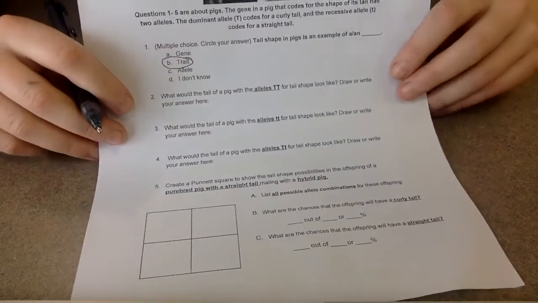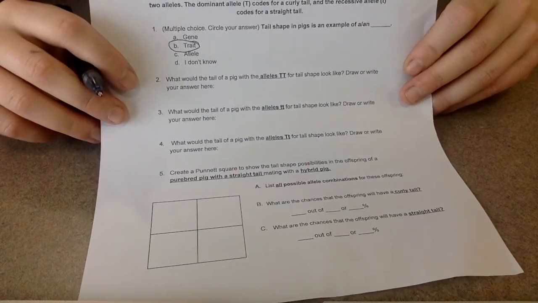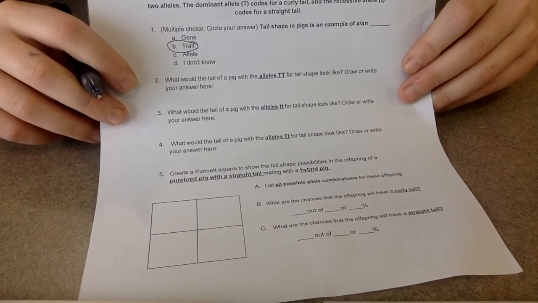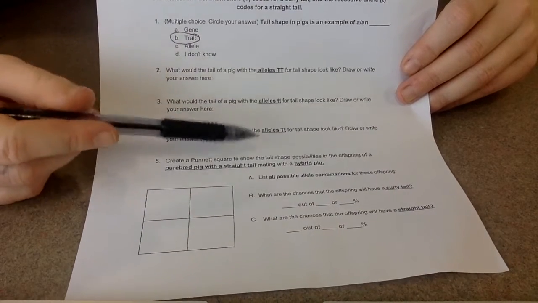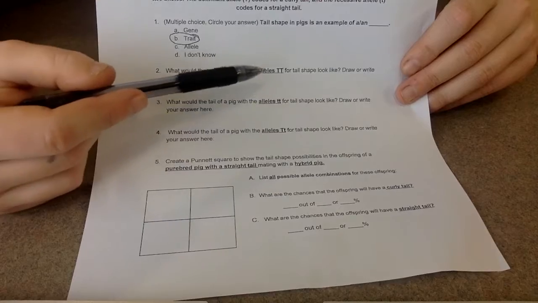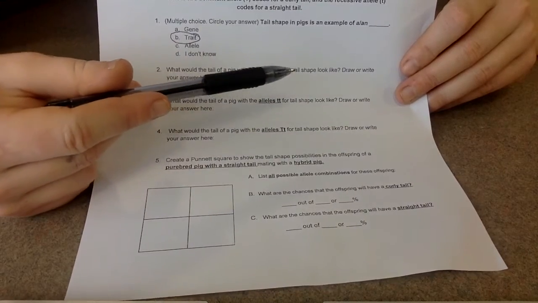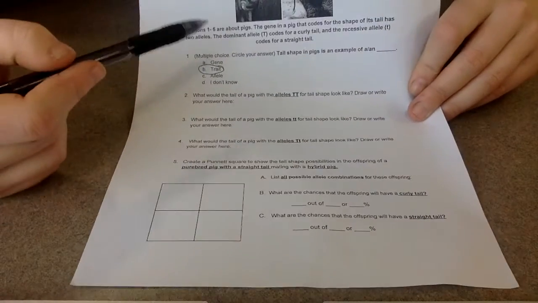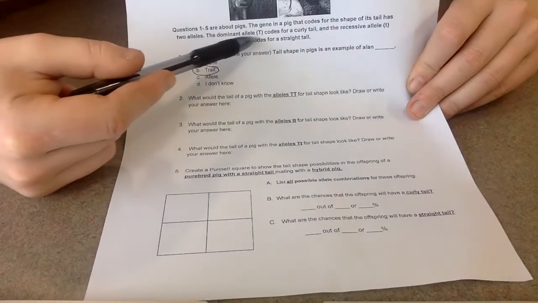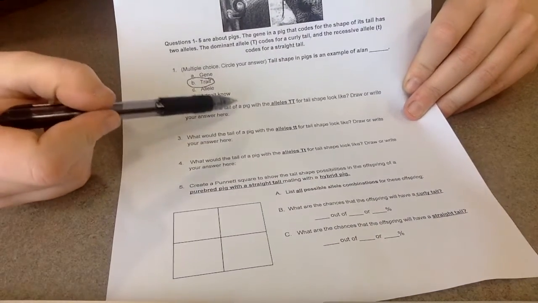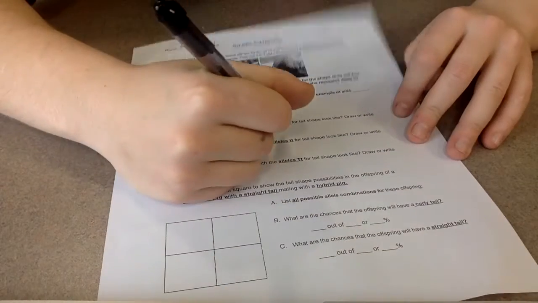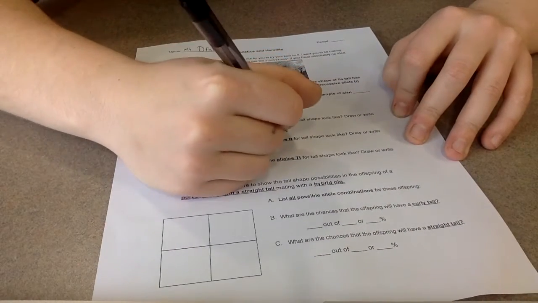Okay, so let's look at question 2. Questions 2 through 4 are super duper similar. They're asking, what would the tail of a pig with the alleles big T for tail shape look like? Draw or write your answer here. So let's look back up here. It says the dominant allele codes for a curly tail, and that's a picture of a curly pigtail. So I'm going to draw a curly pigtail because that is what big T codes for. So there's my curly tail.